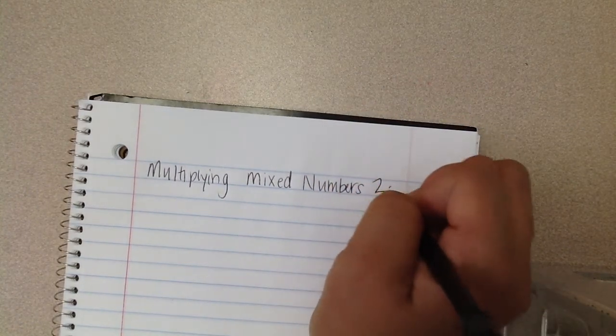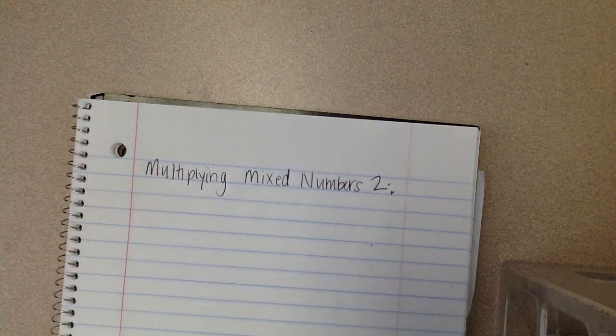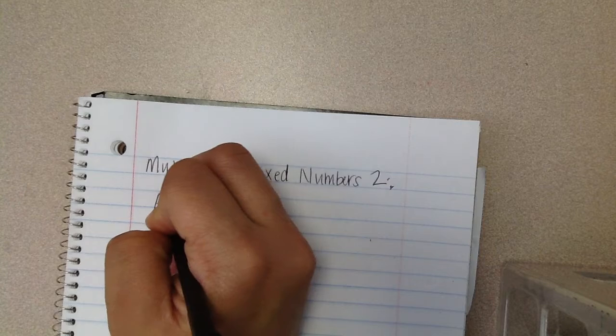Says the playground has a picnic shelter that is covered and has picnic tables. The picnic shelter is 2 1/4 yards wide, and the picnic shelter is 2 1/2 yards long. What is the total area for the picnic shelter? So it's asking me for area.